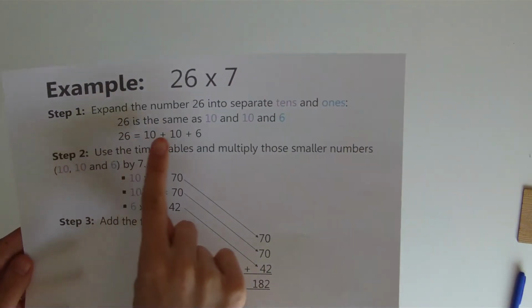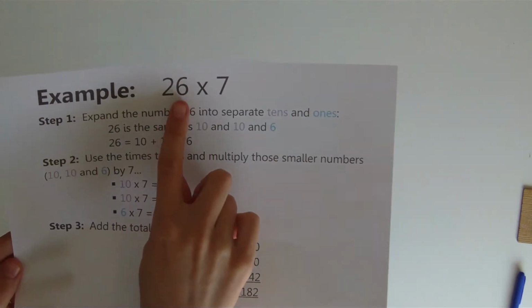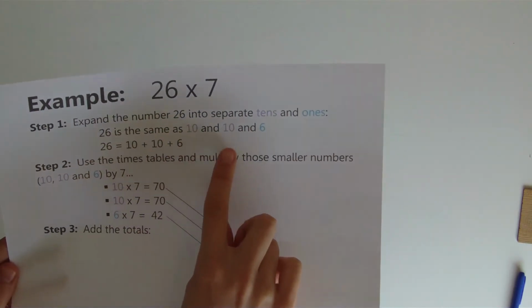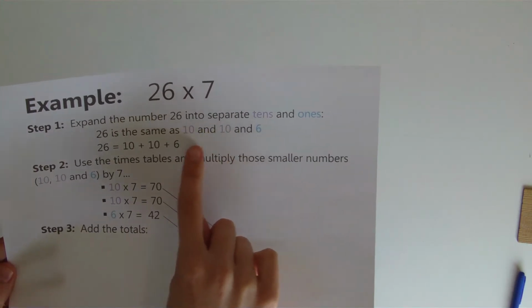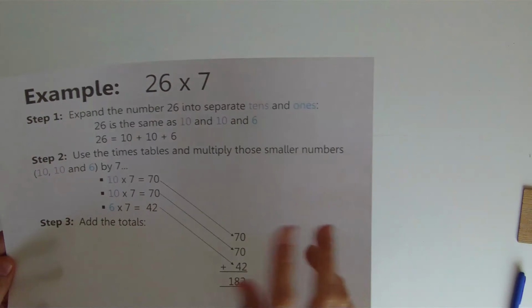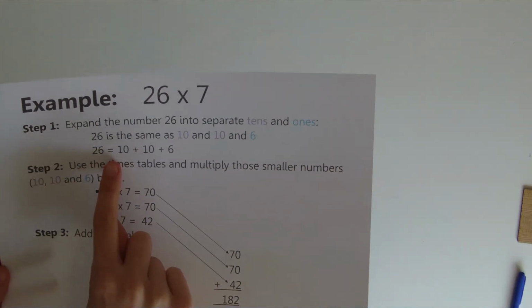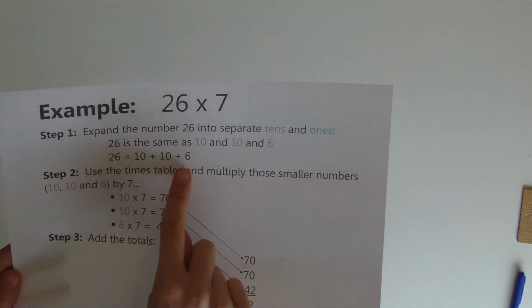So step 1, expand the number 26 into separate tens and ones. So 26 can also be written as, or it is the same as, 10 and 10 and 6. And notice I've got the two tens here, they're both purple because they're tens, and then the 6 is in the ones, it's worth 6 ones. So 26 equals 10 plus 10 plus 6.